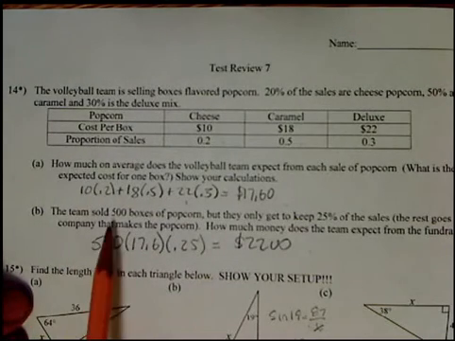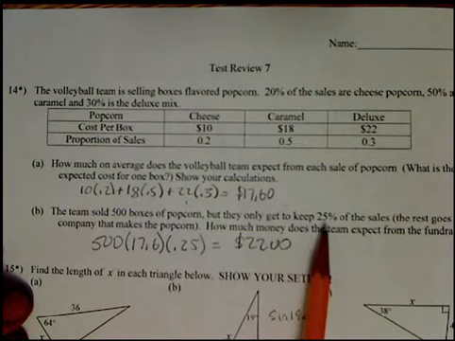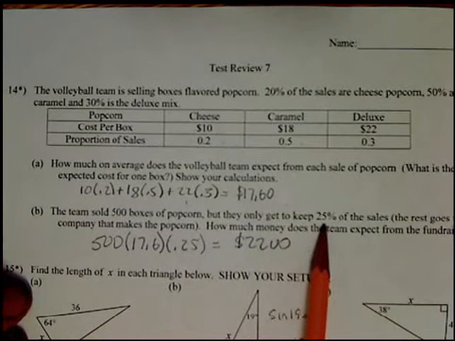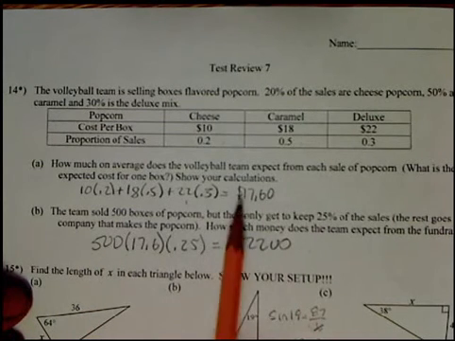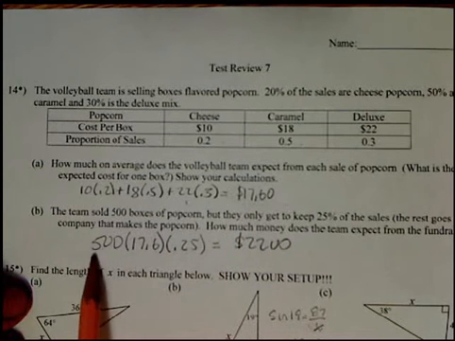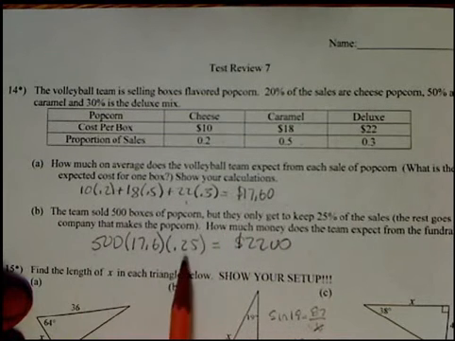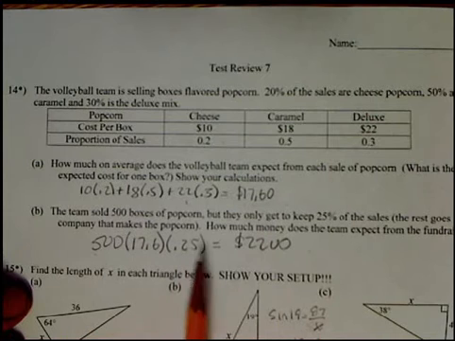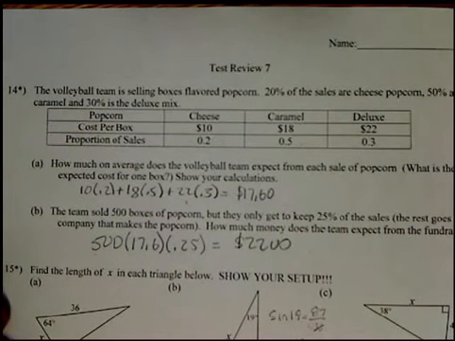So let's say the team sold 500 boxes of popcorn, but they only get to keep 25%. Well, they're making $17.60 per box sold times 500 sold, but they're only going to keep a fourth of it, so times 0.25 means they should get $2,200.